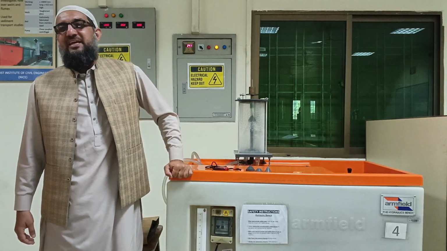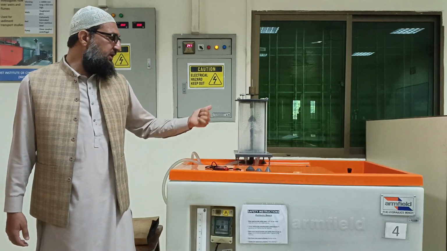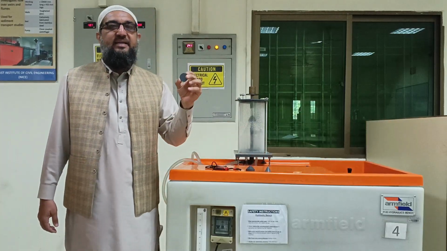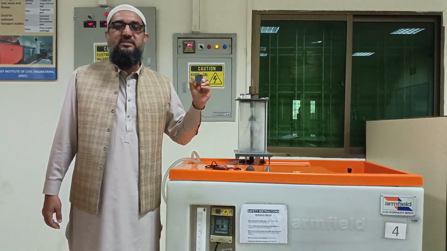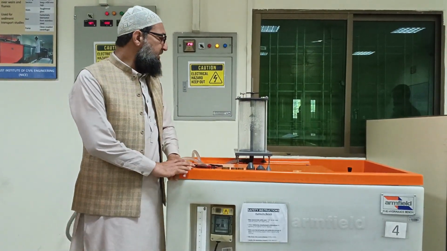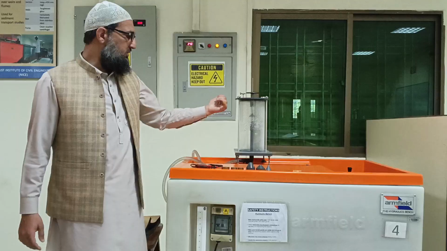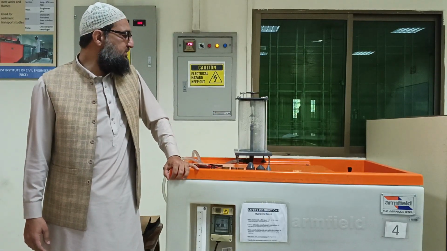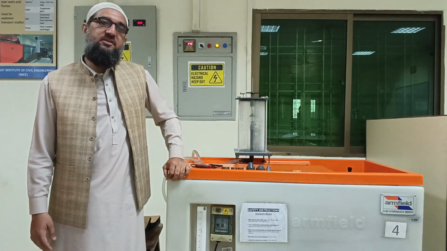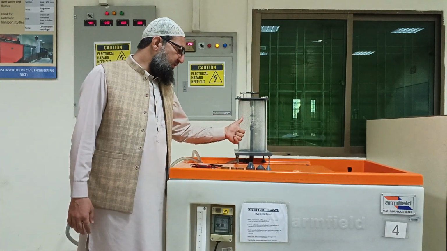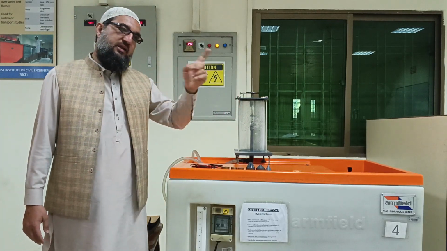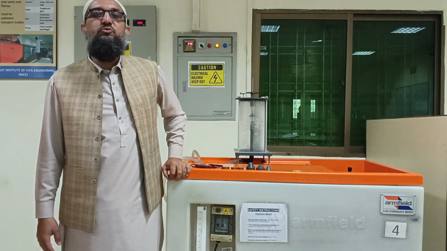Now we would have to change the type of deflector in the apparatus. We would apply the 90-degree deflector and note down the readings for the second set of deflectors. As you are looking at the apparatus, we have changed the type of deflector from 180 degree to 90 degree. So now, when the jet strikes the deflector, it will divert it and generate an angle of 90 degree.